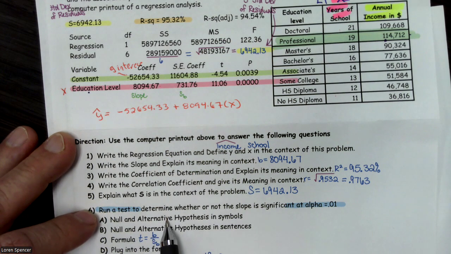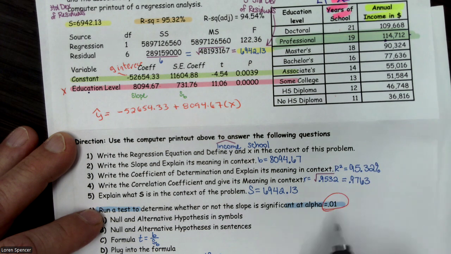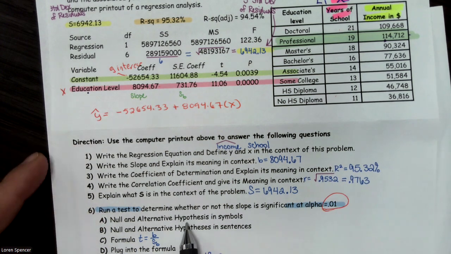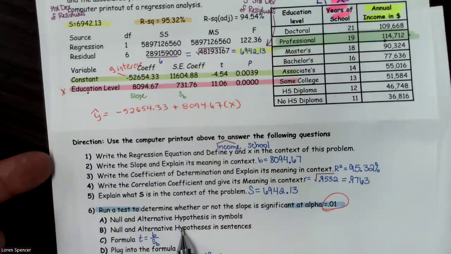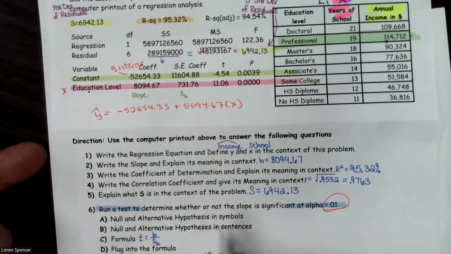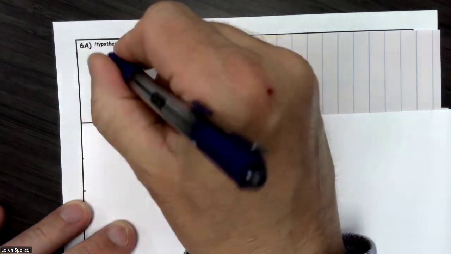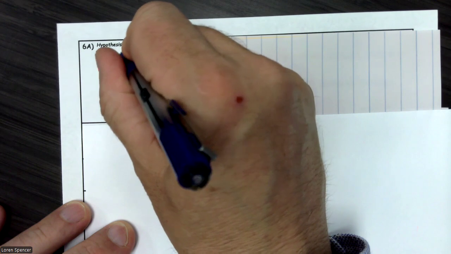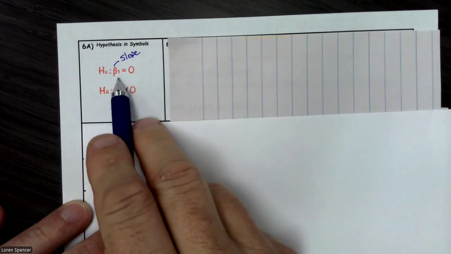Here it says run a test to determine whether or not the slope is significant at alpha equal 0.05. So we need to write the null and alternative hypothesis in symbols and in sentences. As symbols, it's beta 1 equals 0 and beta 1 does not equal 0. And for this class, that will always be the case every single time. So this is my slope. Okay, so my slope is 0.